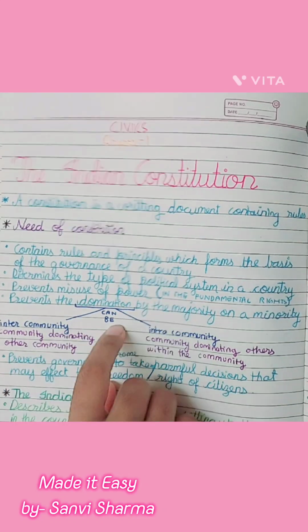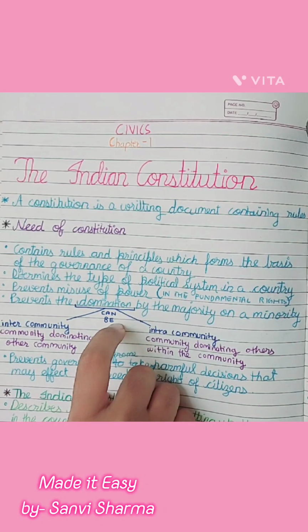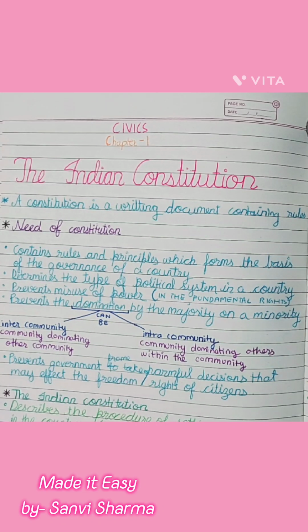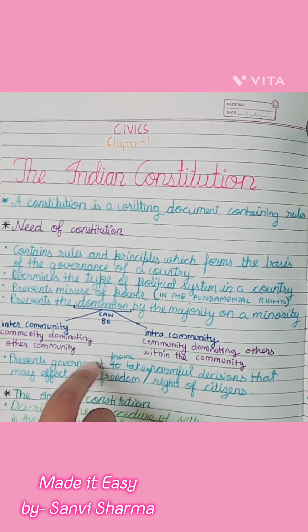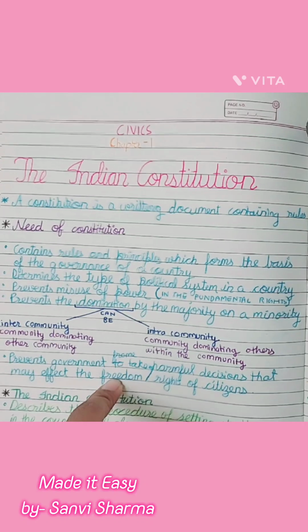It ensures that minorities are not excluded from anything that is generally available to the majority. It prevents domination by the majority of a minority.